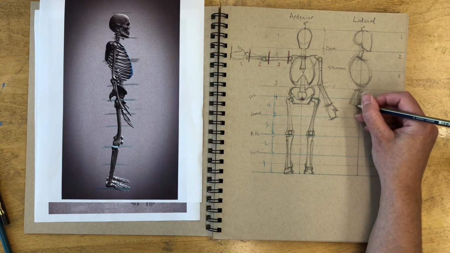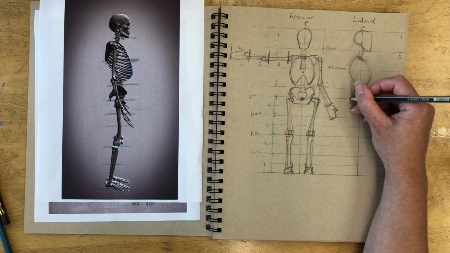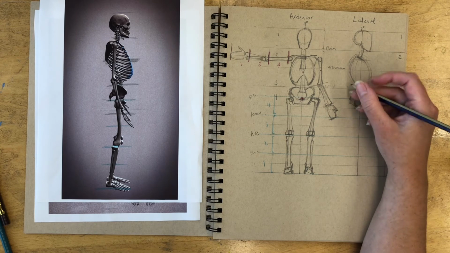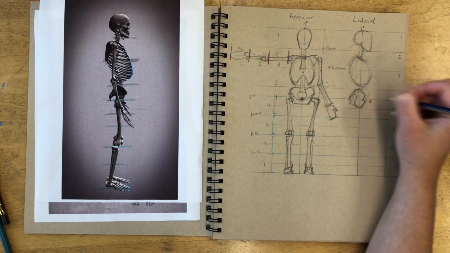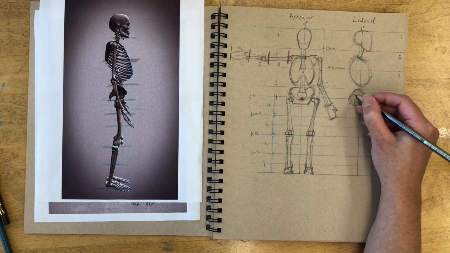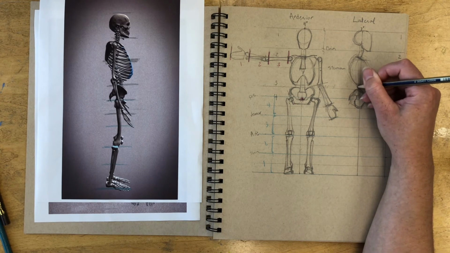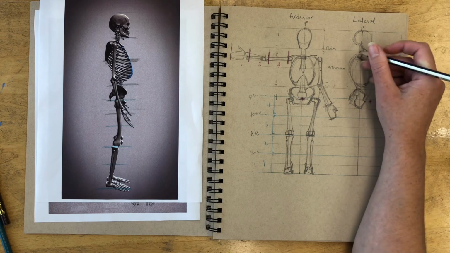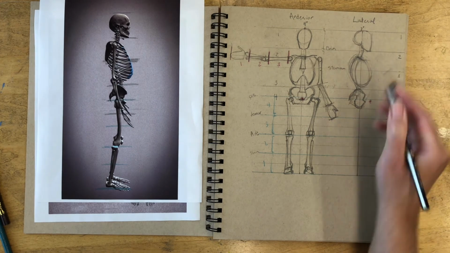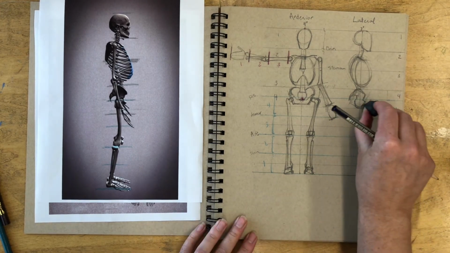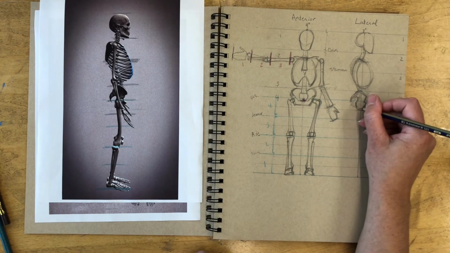The ischium, the lower part of the pelvic bone. The sacrum, tailbone, and then the spine coming through the middle. So that's floating just above that fourth head there. So 1, 2, 3, 4, just above there.